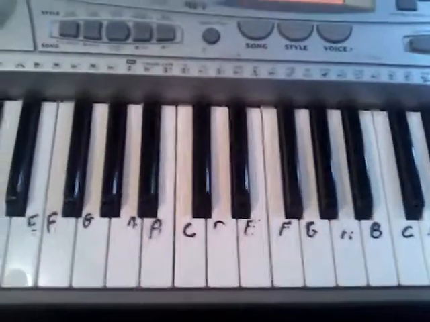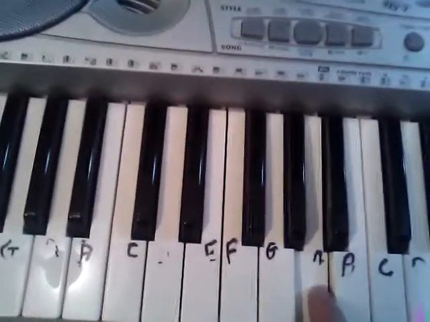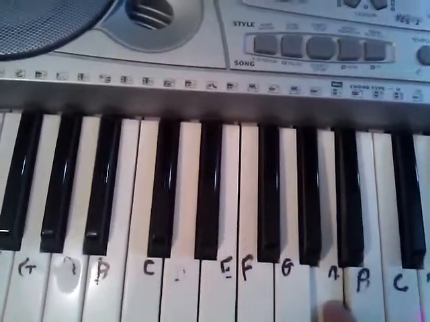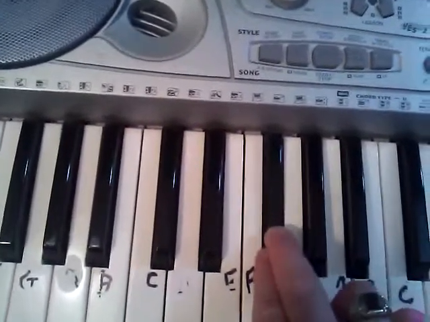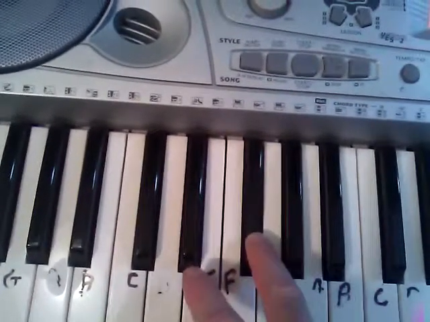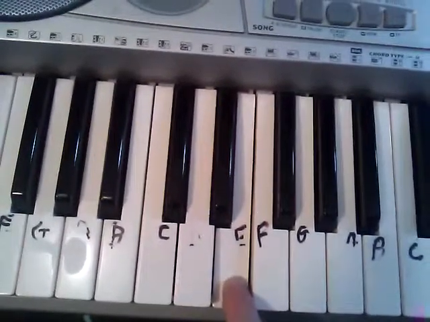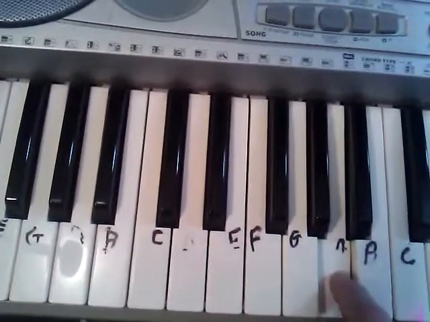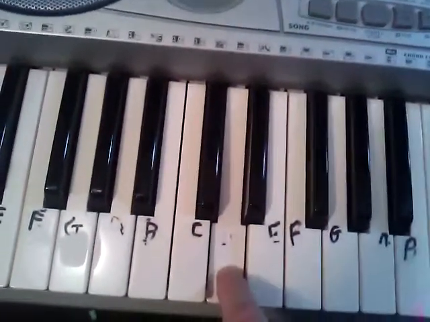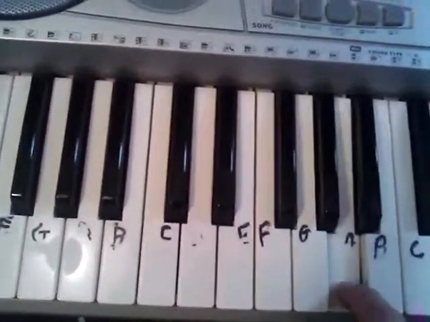Let's say we were in A, though. If we were in the key of A, the 1 is A, but the 6 is F sharp. And then your 4 is D, and 5 is E. So your 1, 6, 4, 5 would change quite a bit. It'd be A major to F sharp minor to D to E. Same progression again.